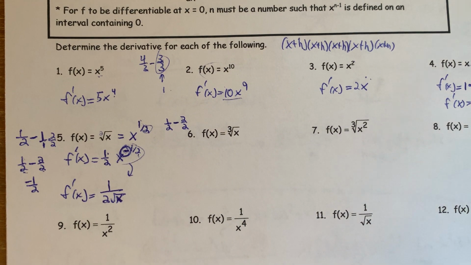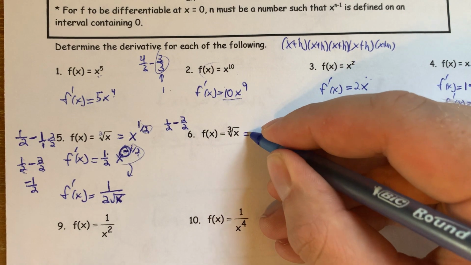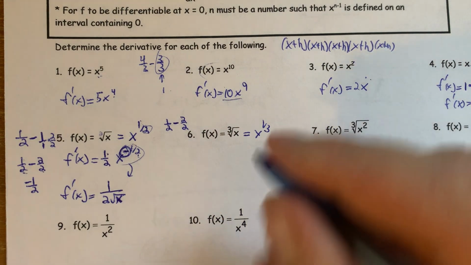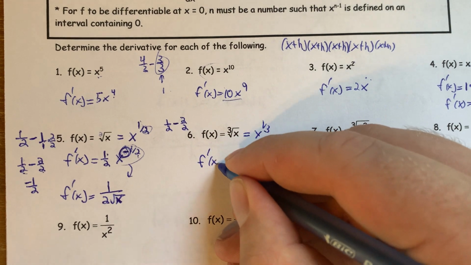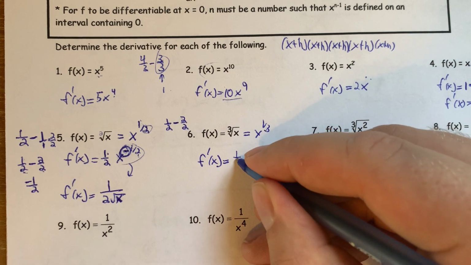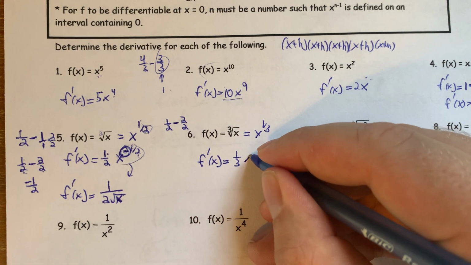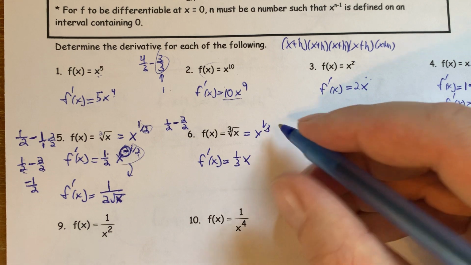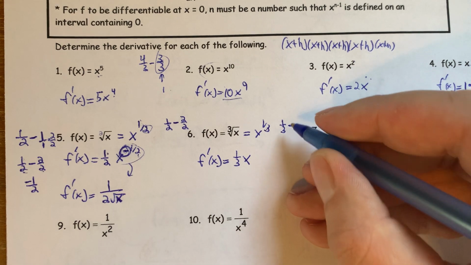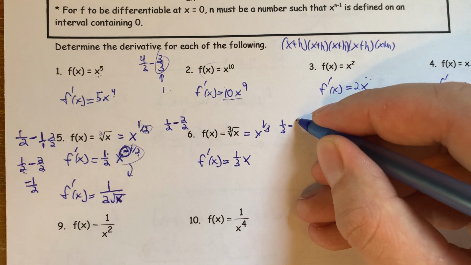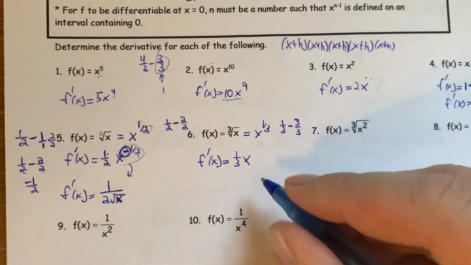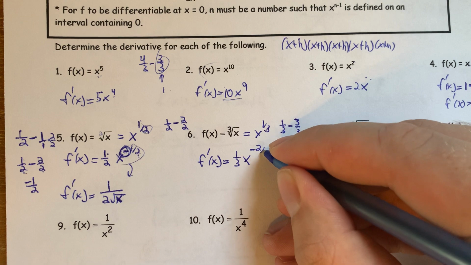Okay, let's see how you guys do on one of these on your own. How do we rewrite this as a power? This is x to the 1/3 power. So when we subtract 1, what is the coefficient going to be? Should be multiplied by the coefficient 1/3 times x to the, what power is it going to be? Well, we have to do 1/3 minus 1. So to get the easy way to write 1 in thirds is 3/3. So 1/3 minus 3/3 is -2/3.